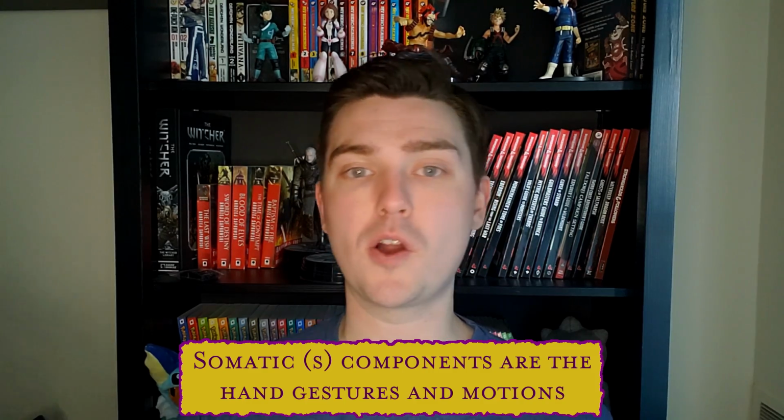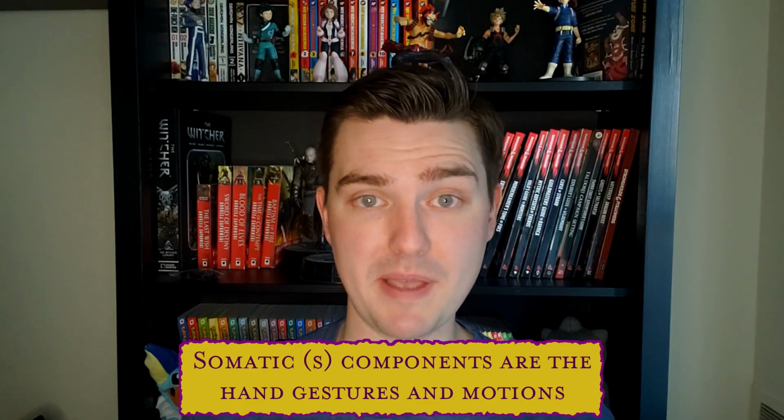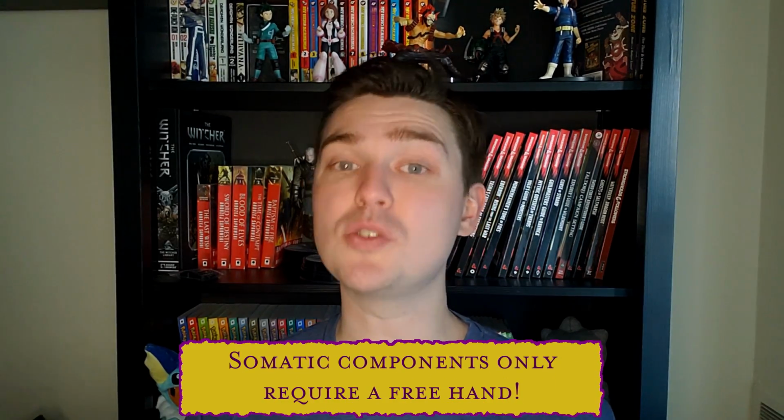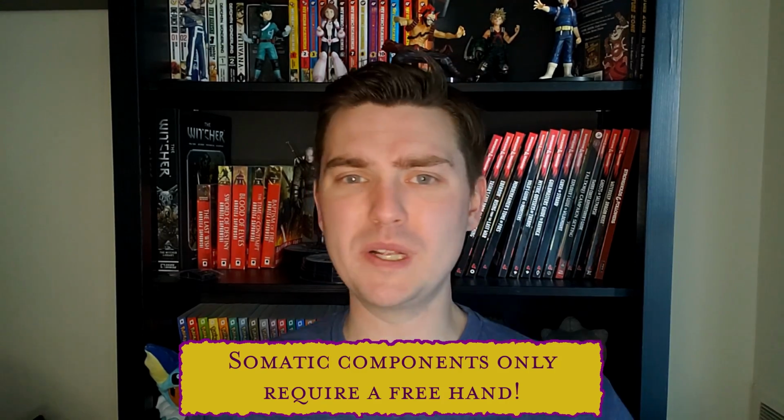Somatic components are the hand gestures and the waving of arms that you have to do as a part of casting a spell. The only requirement here is that you need to have one arm free, which mechanically means you need just a hand that's not doing something else. You can't be dual wielding swords and cast a spell with a somatic component. There is an exception to this rule, but we're going to wait till we get to material components to cover it because it has to do with spellcasting focuses, which are a core part of material components.